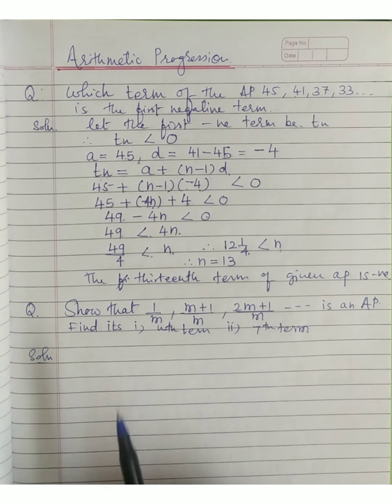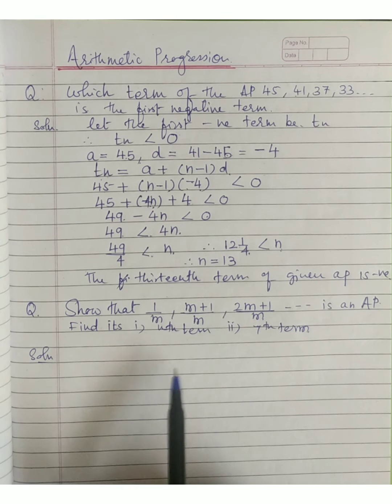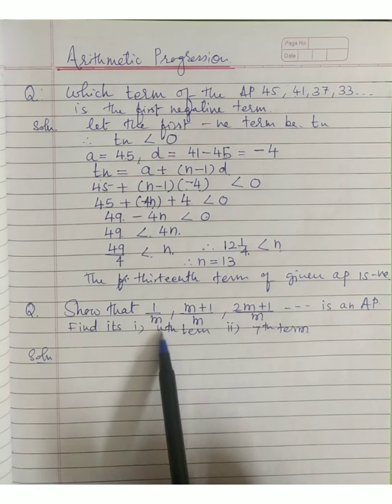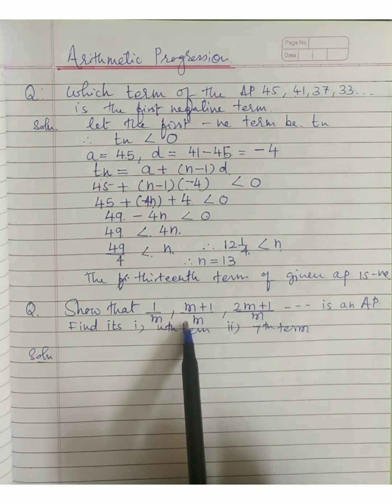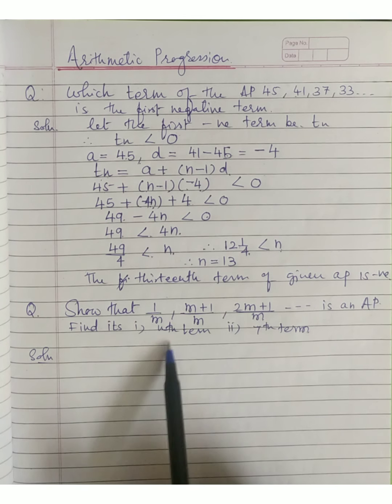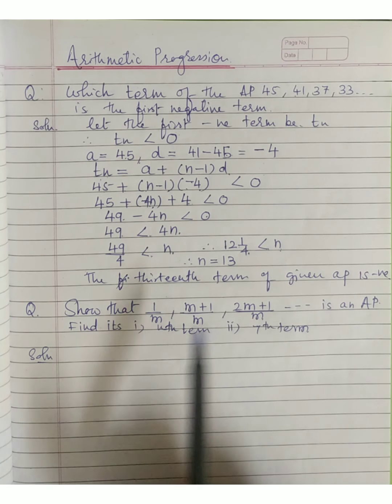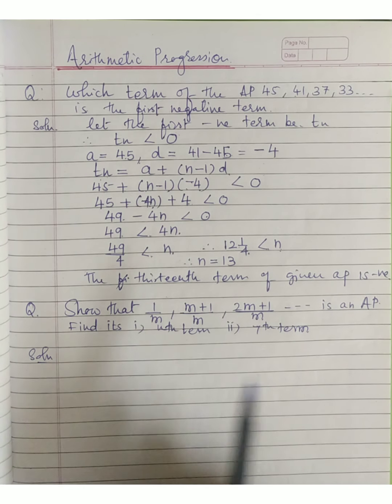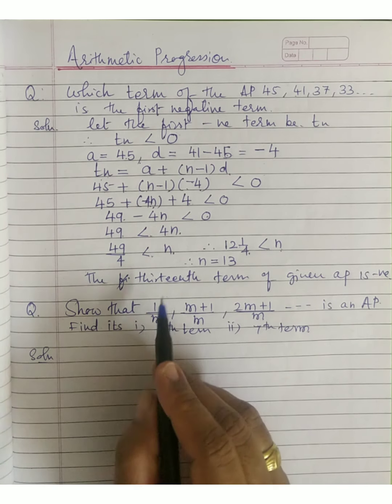You have to go for the definition of AP. What's the definition? Yesterday's class I have given you. If the difference between any two consecutive numbers remains a constant, then we say the given terms are in AP.